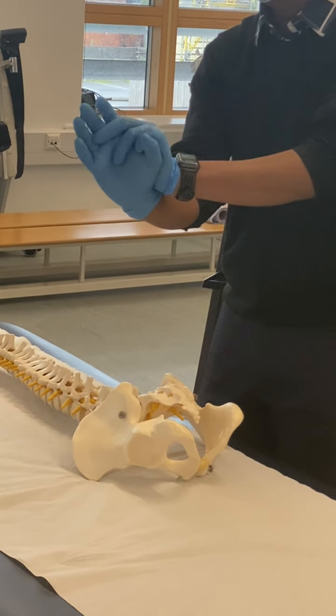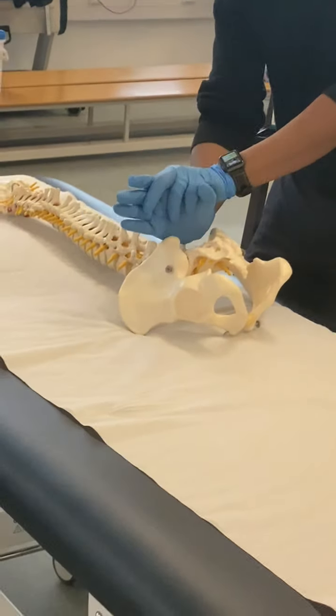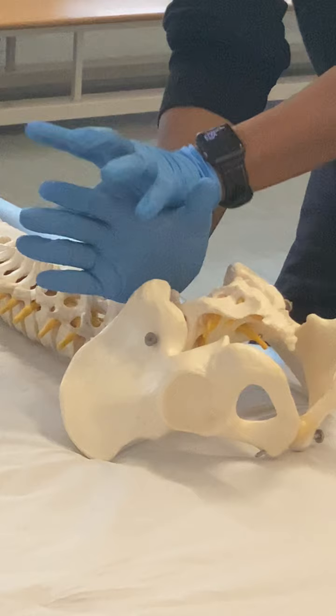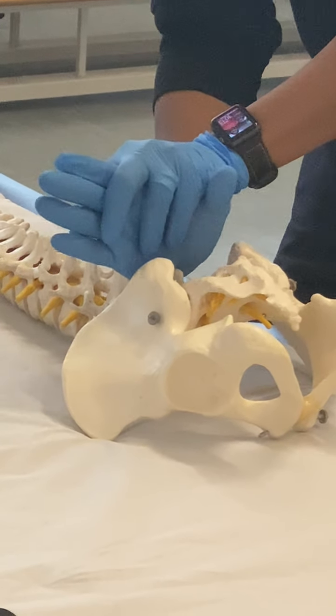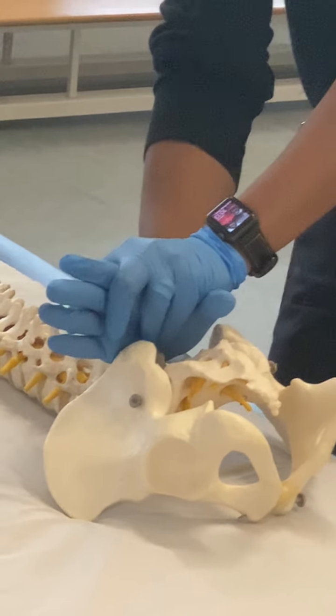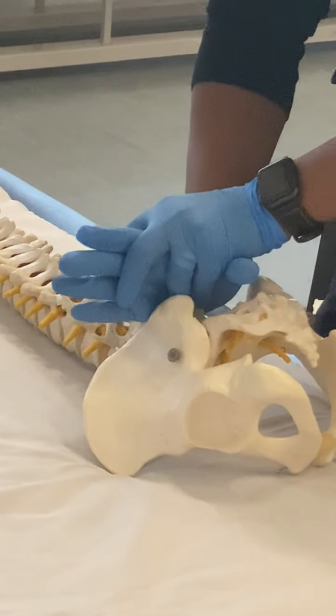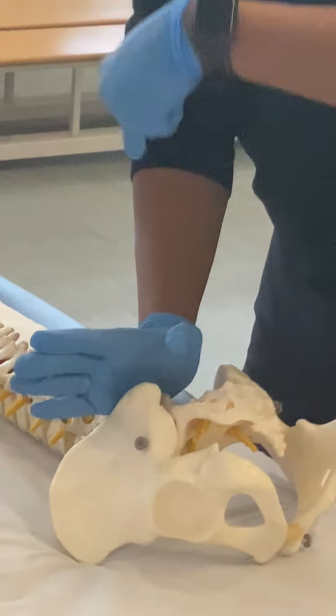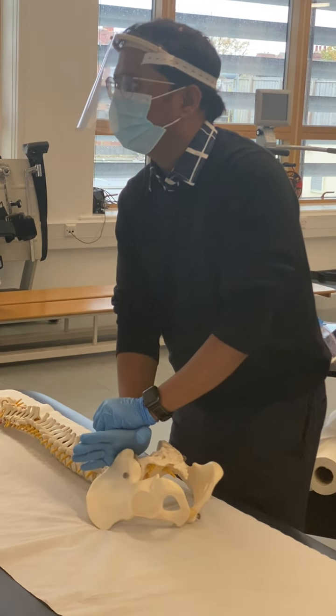Can you see that? Yeah? And then you place your wrist onto the spinous process, pisiform onto the spinous process, reinforced with the non-dominant hand. Yeah? And then you need to go close to the spine with your shoulders above the spinous process.